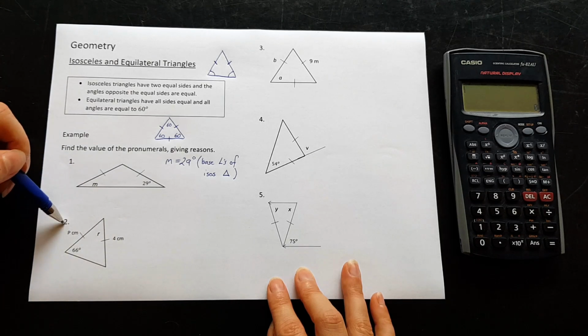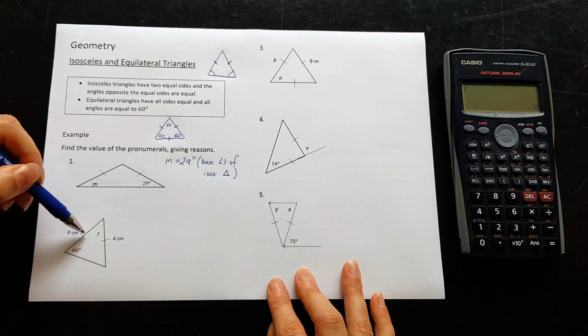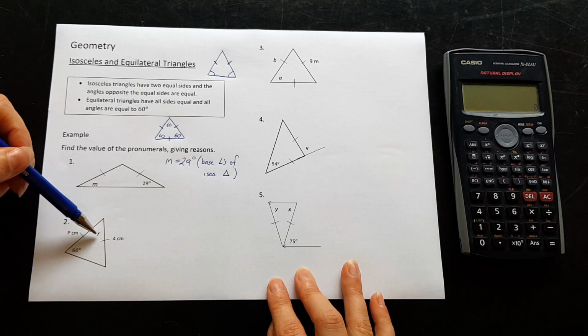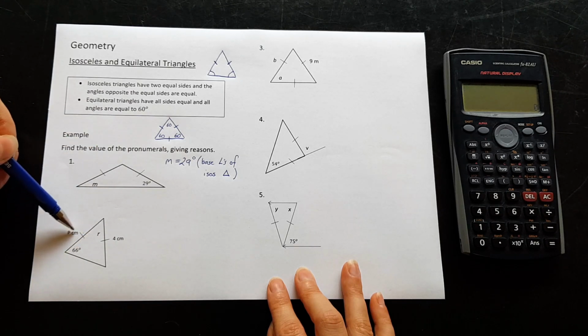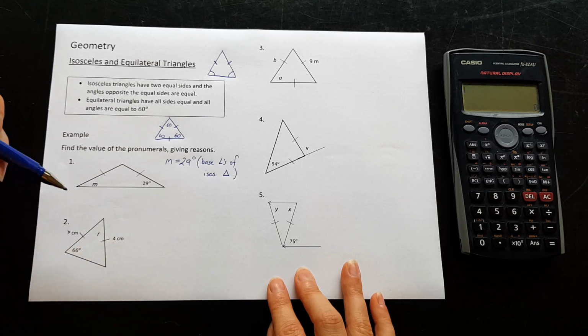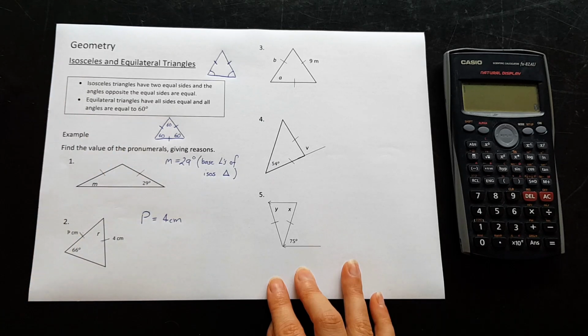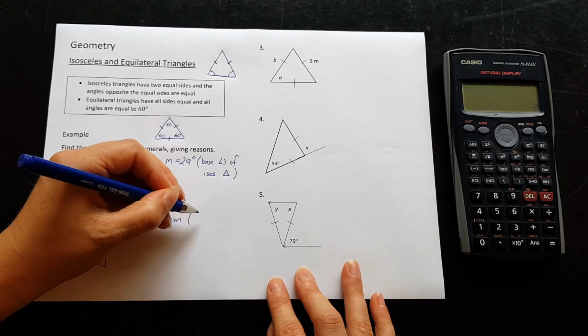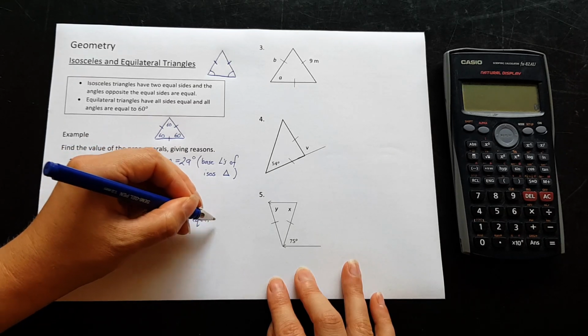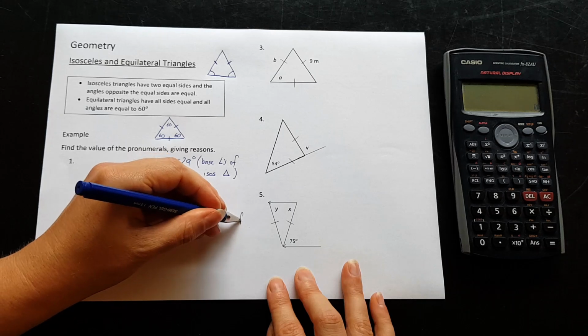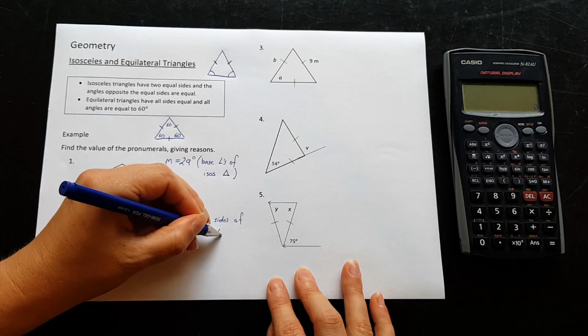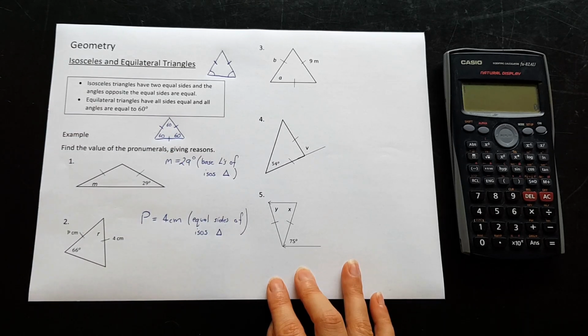Let's have a look at question 2. Again, we have an isosceles triangle, so these marks here tell us that it's isosceles. We have two pronumerals to find. We have this one inside the triangle, and we have a side length here. It says P centimeters. Well, the lines mean they're the same, so P has to be equal to the 4. So that one we can do straight away. P is equal to 4 centimeters. Okay, so our reason for that could be equal sides of the isosceles of isos triangle. Equal sides of isos triangle.